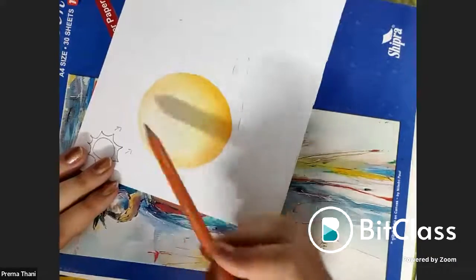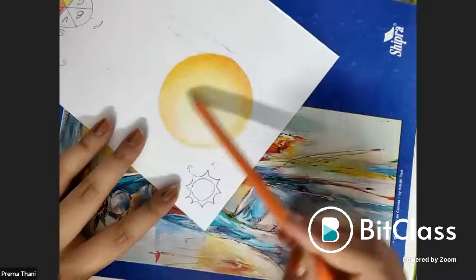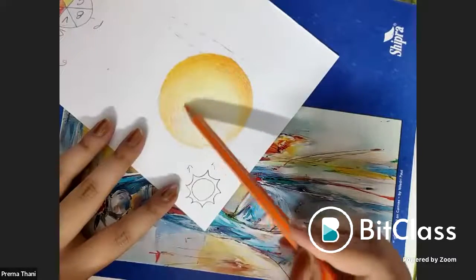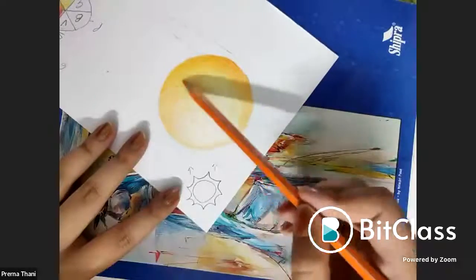So again, this should be the lightest part. I'll just go till here and go lighter and lighter. And you see how I'm holding my pencil when I'm doing the lighter shades?